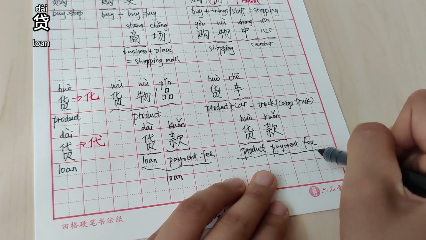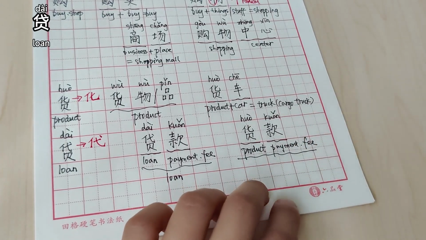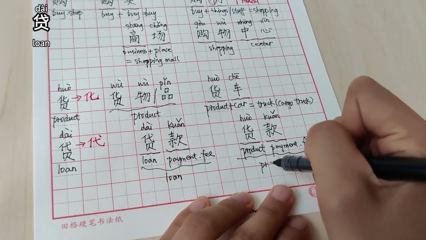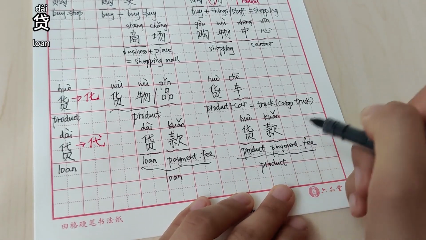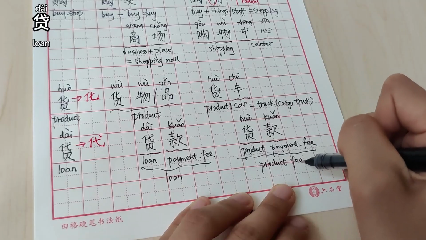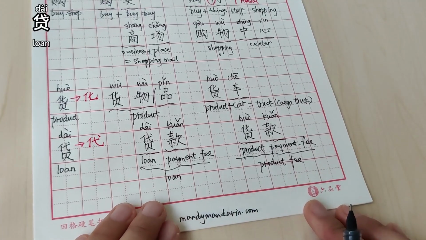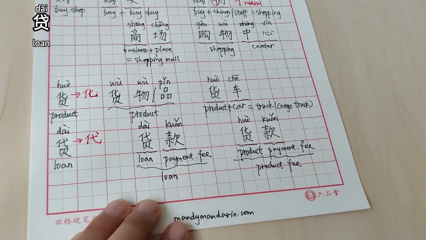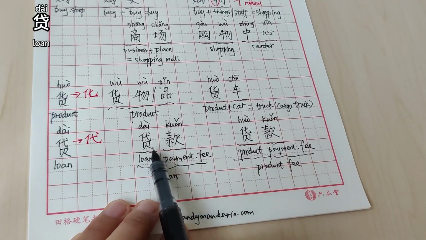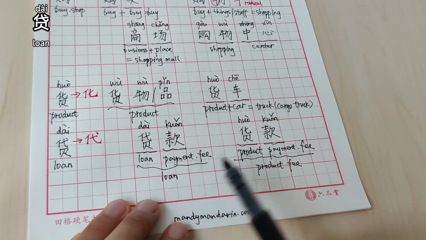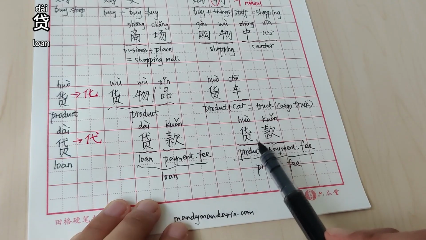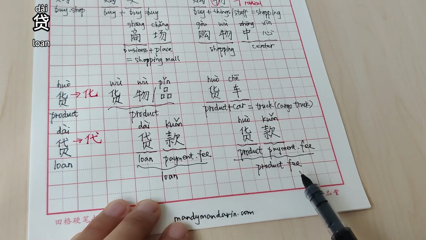So together 货款 means the product fee. Okay, so you need to be very, very careful. This is 贷款, loan, and this is 货款, the product fee, the product money.